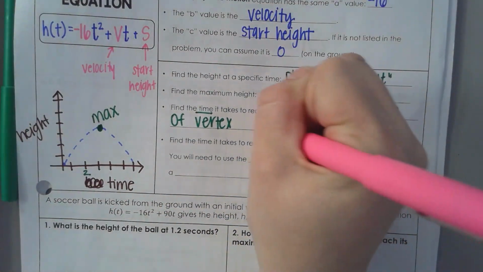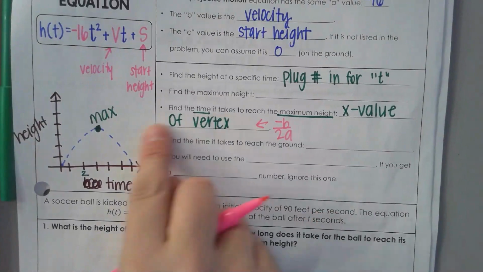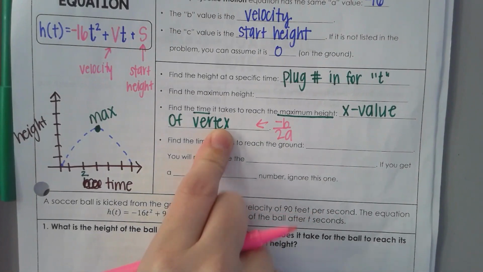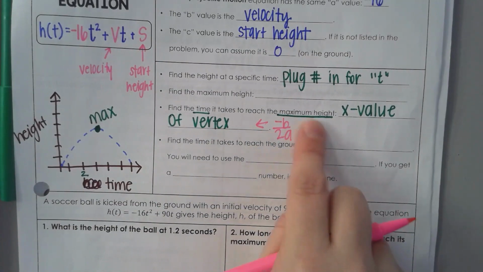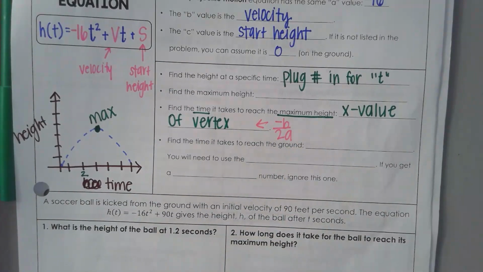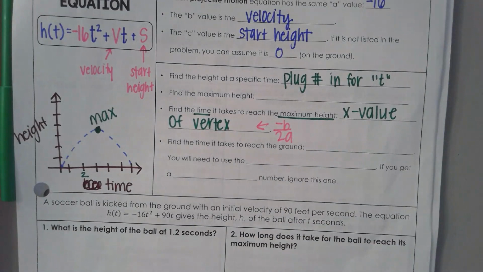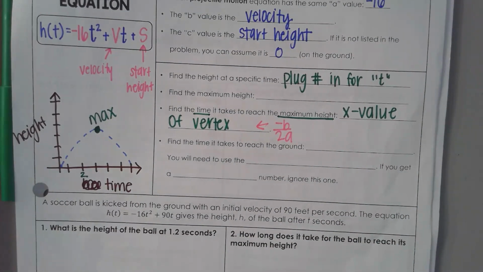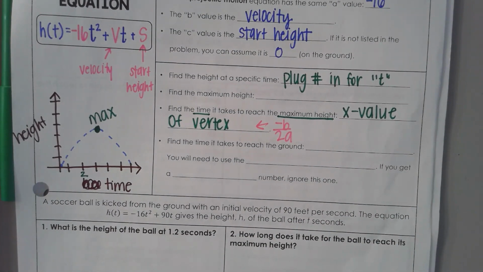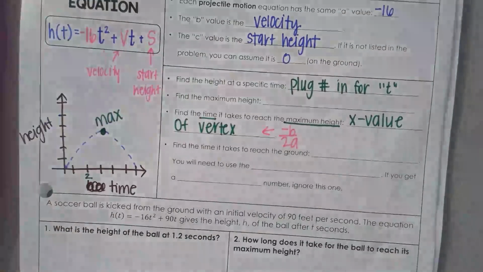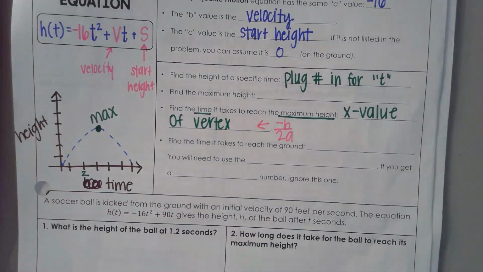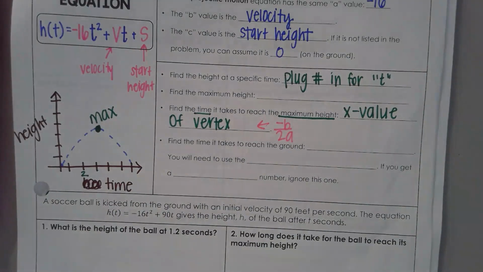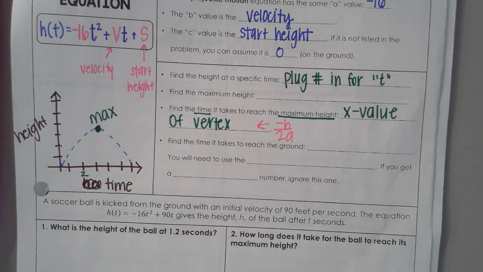So if it says how long or how many seconds does it take to reach the maximum height, you're going to use this formula. Now the actual maximum height. So this question I said, how many seconds does it take? But if I want to know, well, how high is it? Then we're going to find the y value of the vertex.